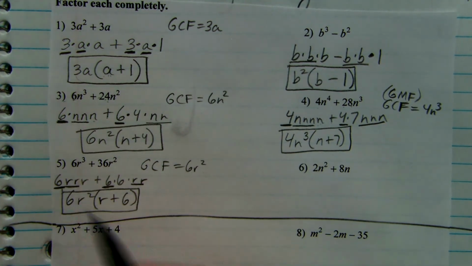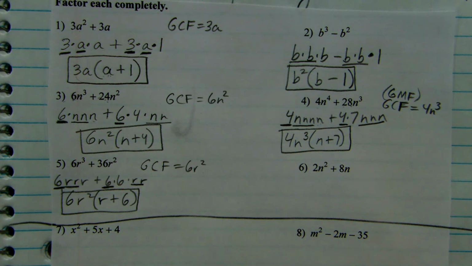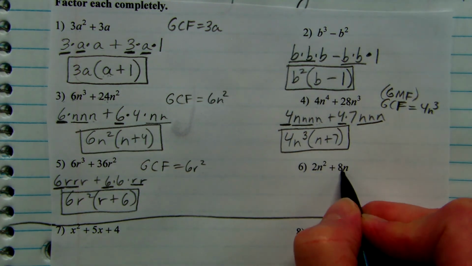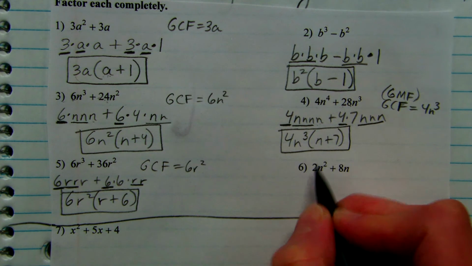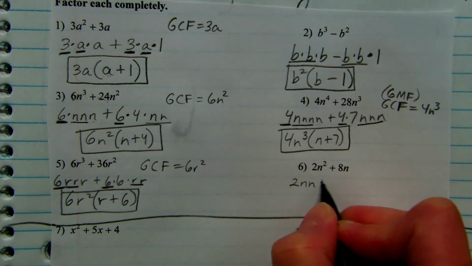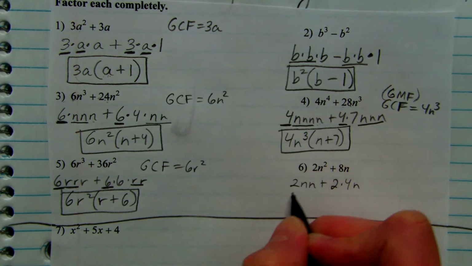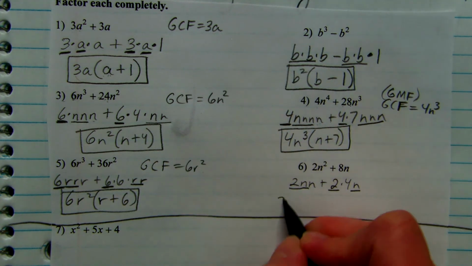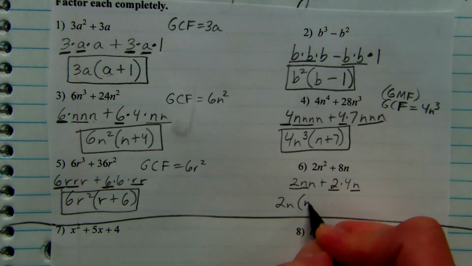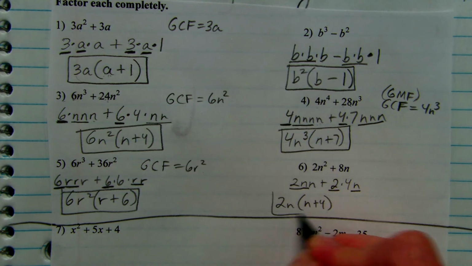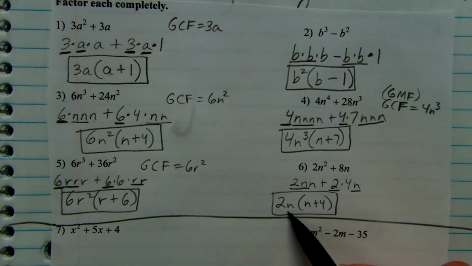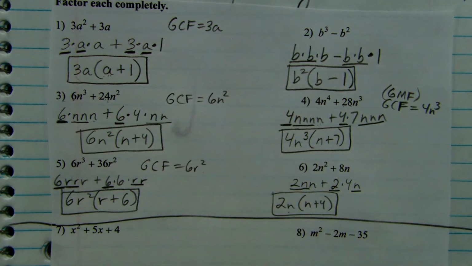And then one more before we change gears a little bit. So I have 2 and 8. So 2 goes into both of those. 2 and n. 2 times 4 and n. So I'm going to take a 2 and an n out of both terms. So 2n is the greatest common factor. N plus 4 is what's left over when we take that out. It's kind of like dividing, except that it doesn't actually go away. It's just sort of setting it to the side.